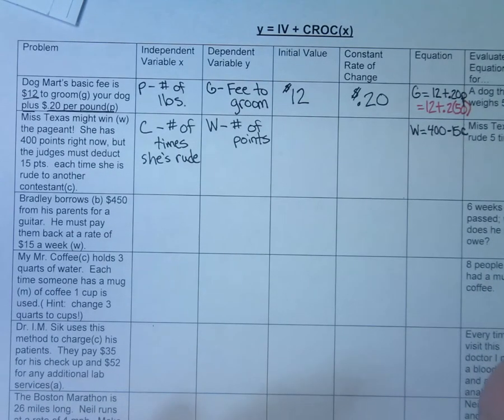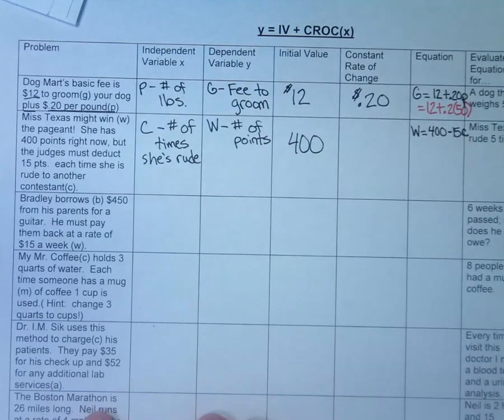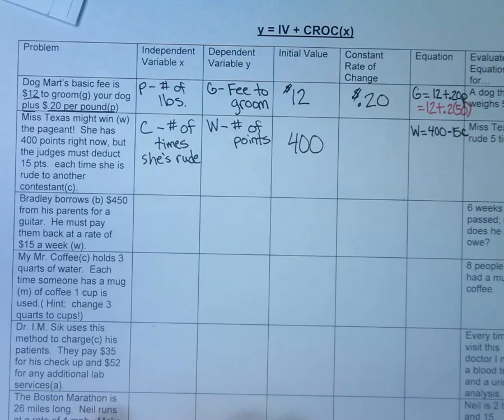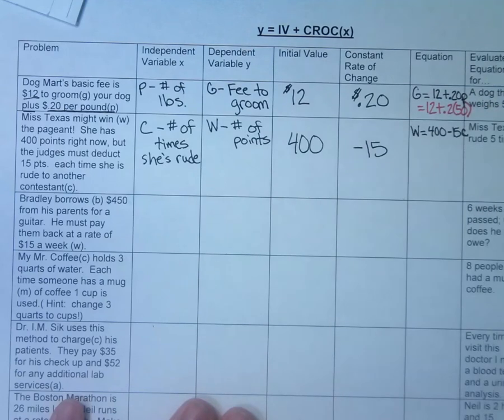What did she start off with? She starts off with 400 points. And then the constant rate of change, what's happening over and over and over again? She can lose 15 points every time she's rude to somebody. So that's a minus 15.